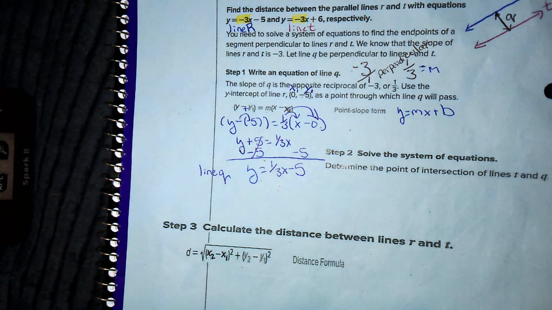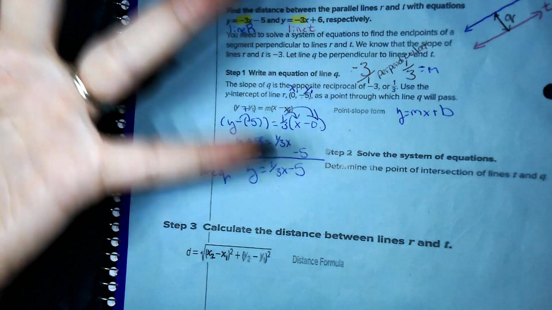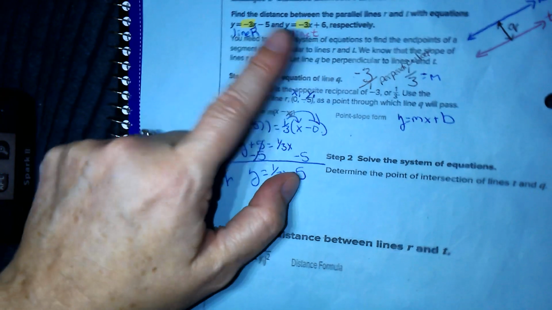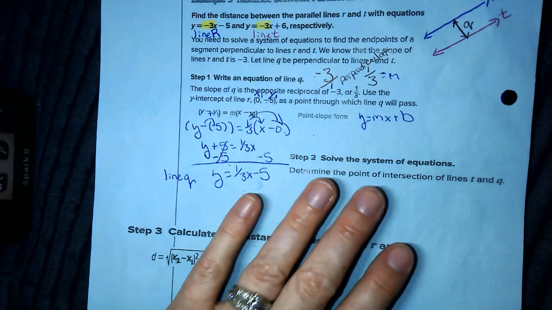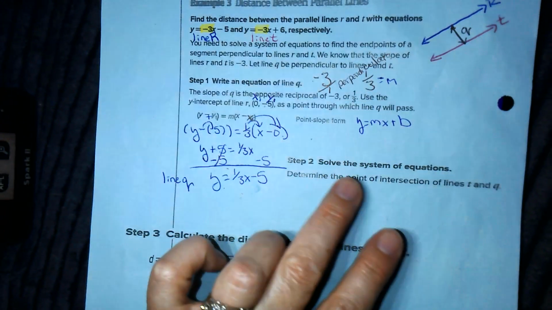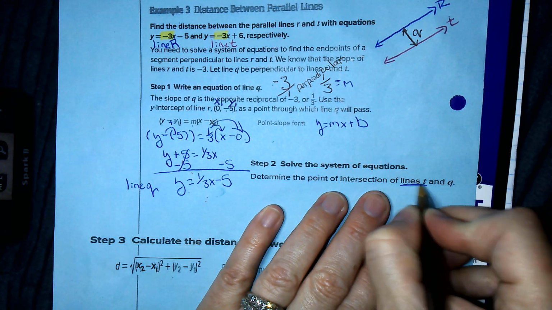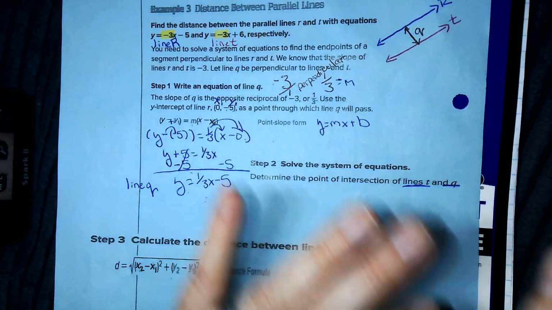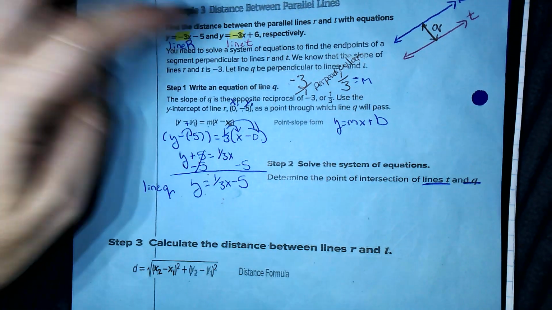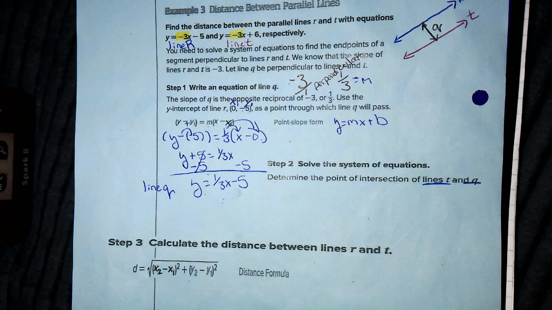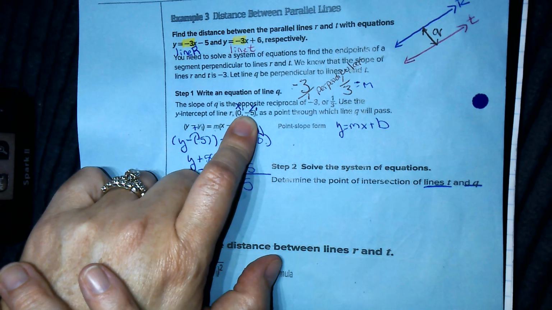All right. So now we have 3 equations of lines. You have one for line R, line T, and line Q. All right. So let's see which ones they want. So we're going to solve our system of equations. We want line T and line Q. All right, so line T is here. And why do we want line T? Well, it already told us what point it hits with line R right here.